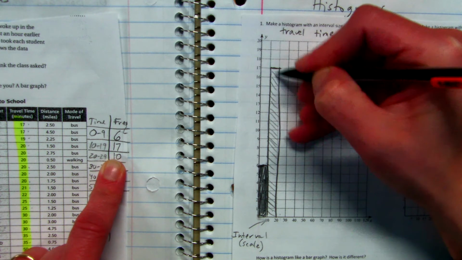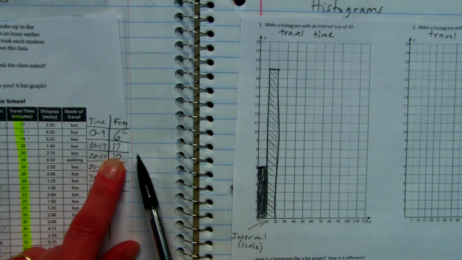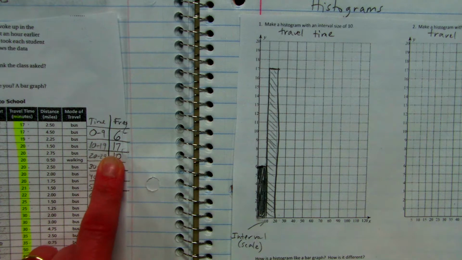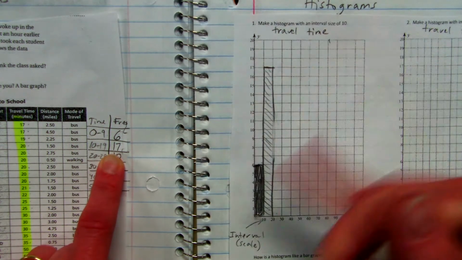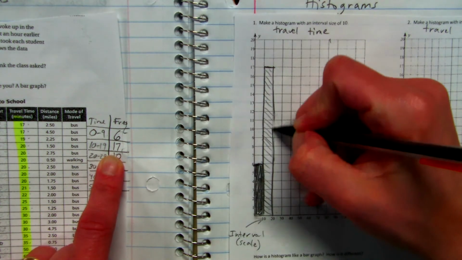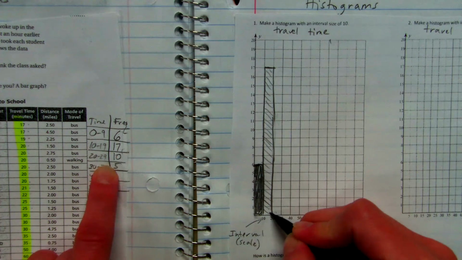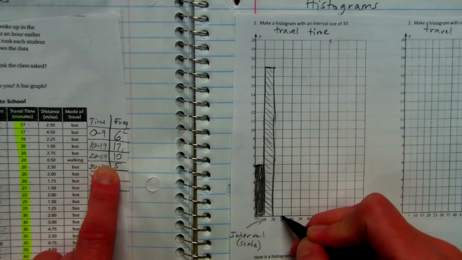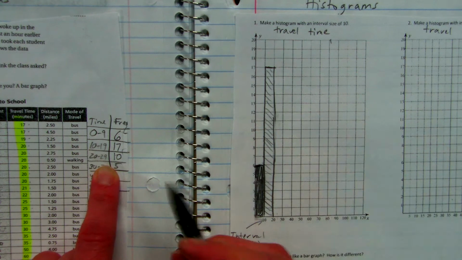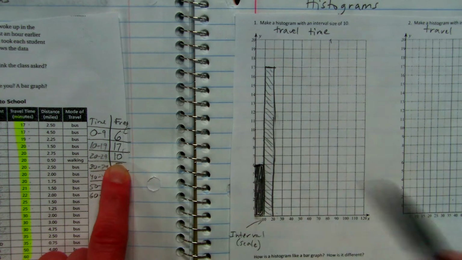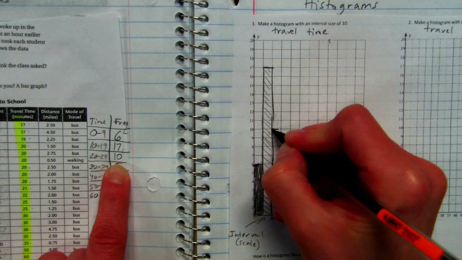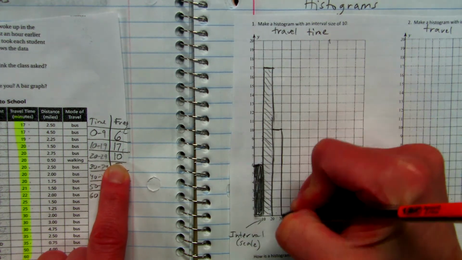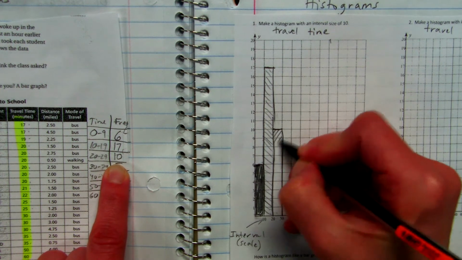So what does it go up to? It goes up to 17, so it's on your list. It's all of the teens. All of the times that were in the teens go between the 10 and 20 down here. And then 20 to 29 says it goes up to 10. So I'm just going back to this chart that we just made. I'm just making the heights of the bars. So maybe this one I'll shade this way really quick.